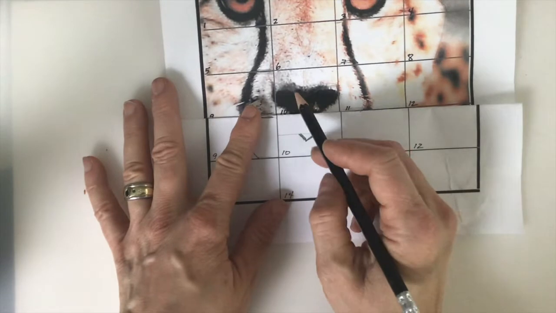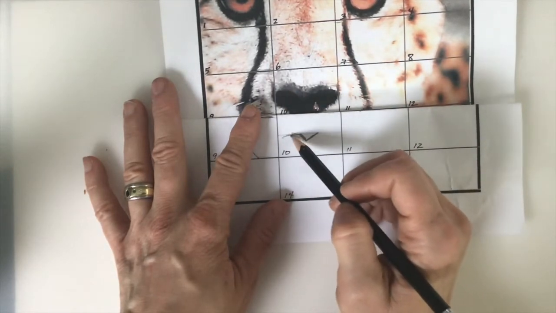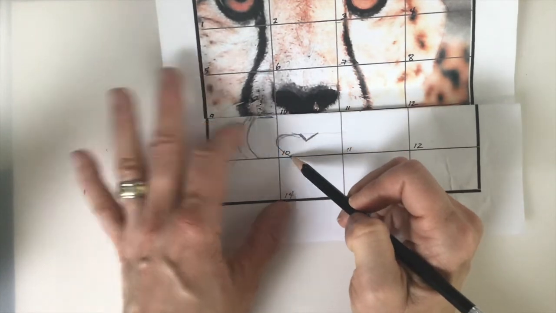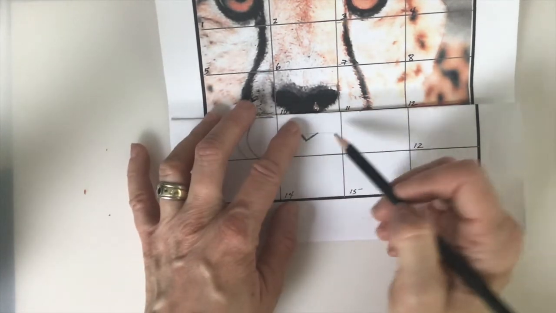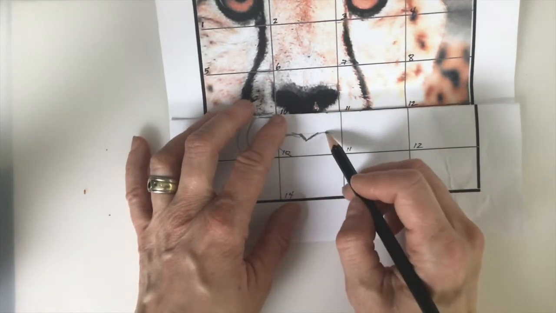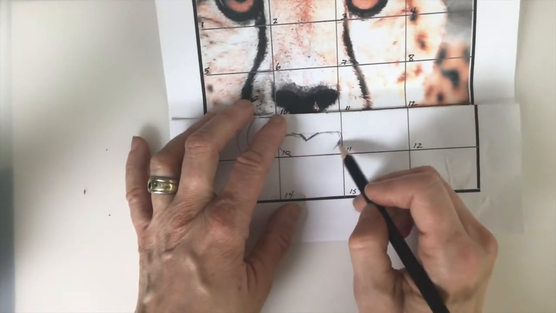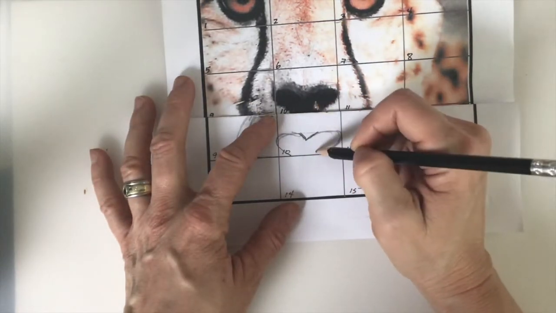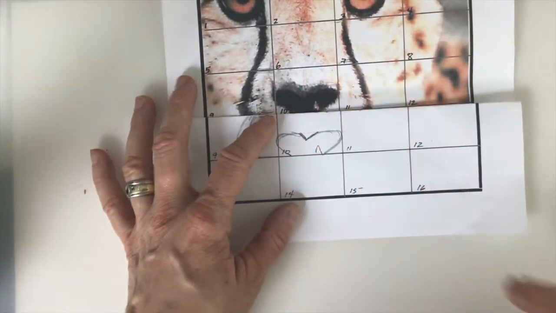Then it's going to come up a tiny bit into number 9 and come down right on the edge of 10. This one too goes up and comes down. So it goes up, touches the edge over here, and then it comes down. So that's going to be the nose. And there is a kind of an opening here, so we're just going to put that there too.